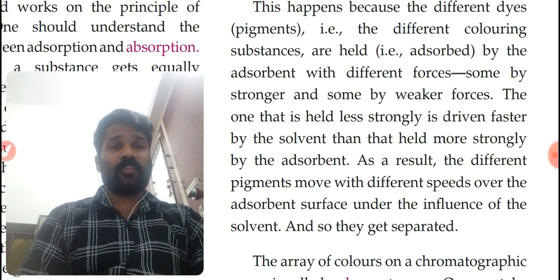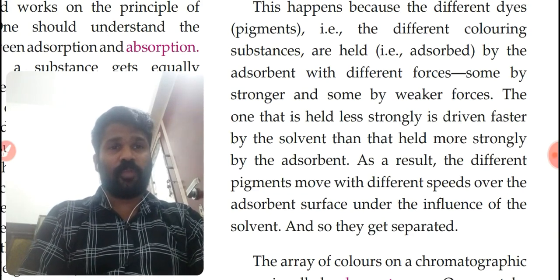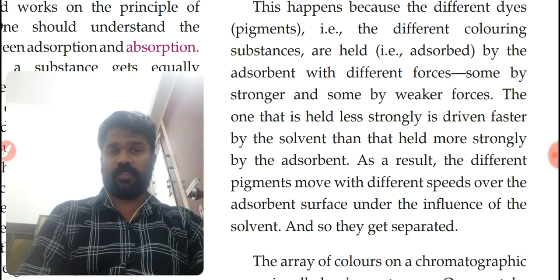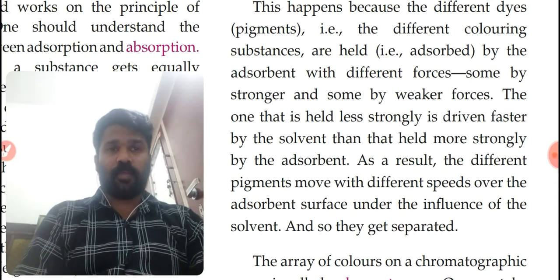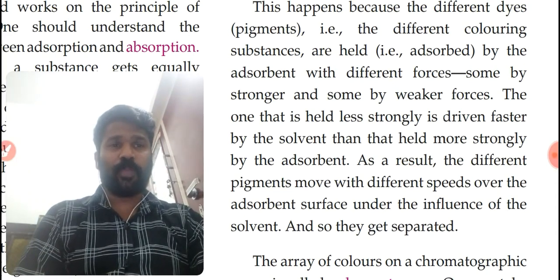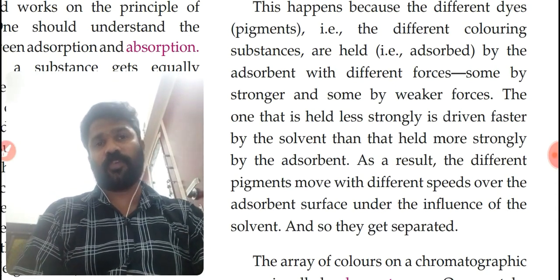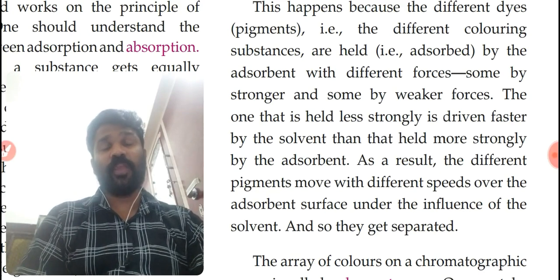The one that is held less strongly is driven faster by the solvent than the one held more strongly by the adsorbent. As a result, the different pigments move with different speeds over the adsorbent surface under the influence of the solvent, and so they get separated.